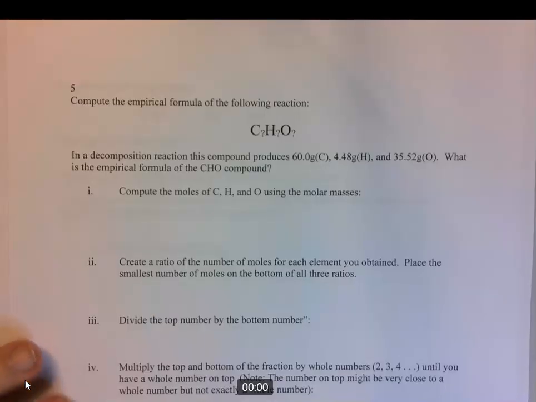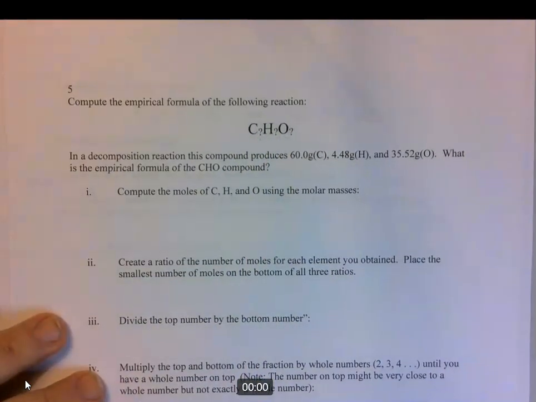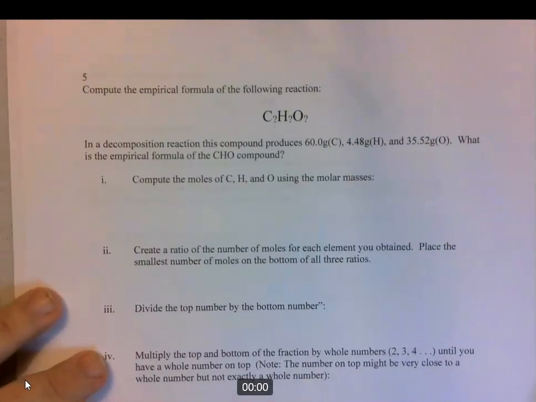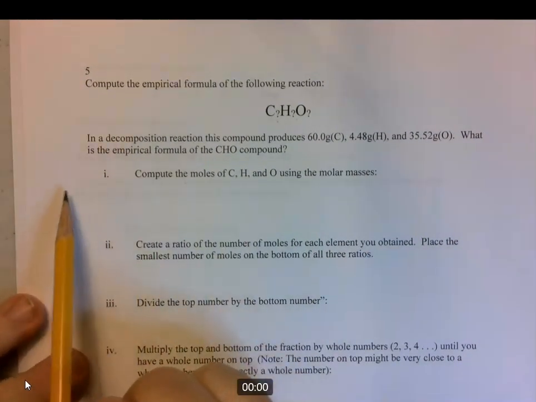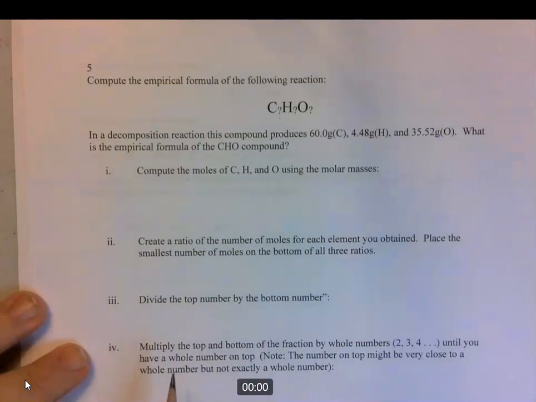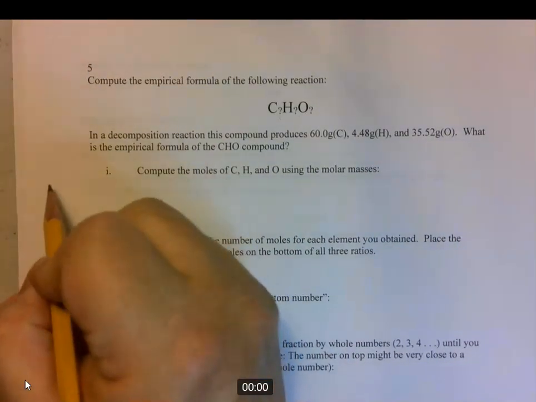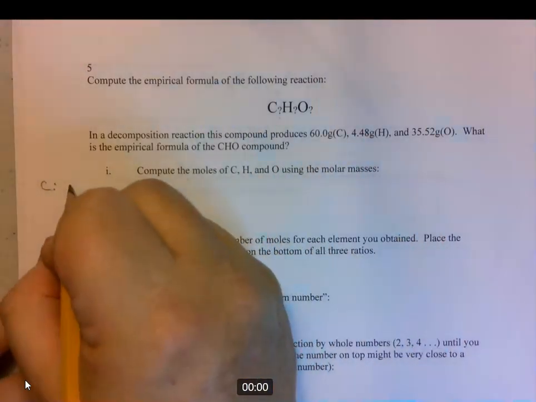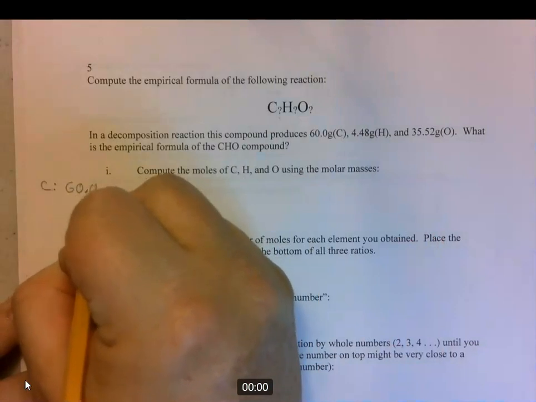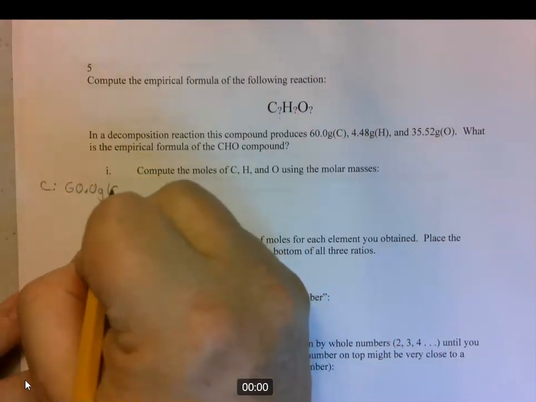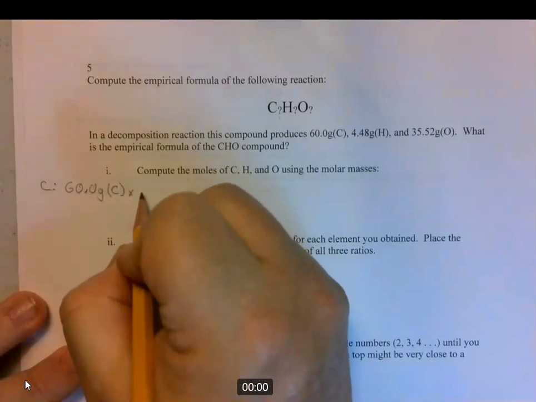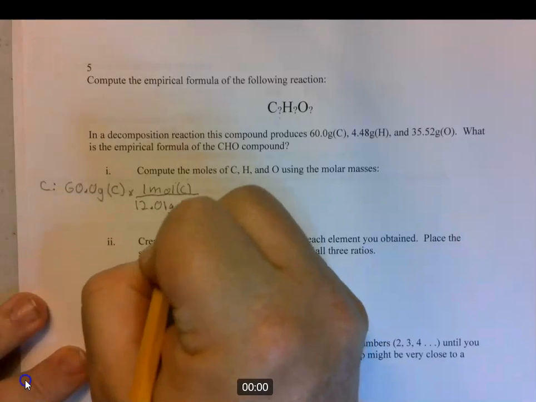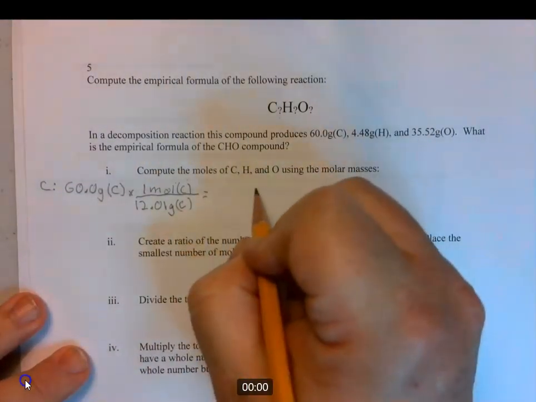Okay, let's try another. This one has 3 elements in it. So compute the moles of C, H, and O using the molar masses. So I'll do that down here. I'm going to have to start way over on the left because it's going to stretch all the way across the page here. So for carbon, we have 60 grams times molar mass off of your periodic table. There's 1 mole. Okay, and we'll compute that in just a minute.